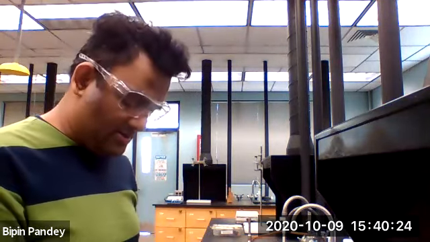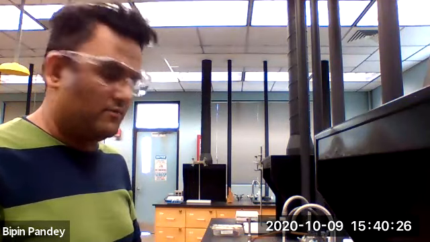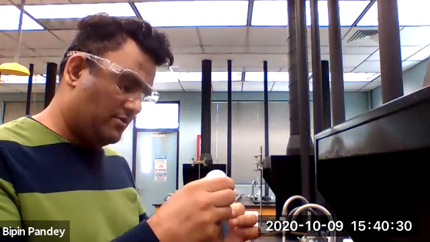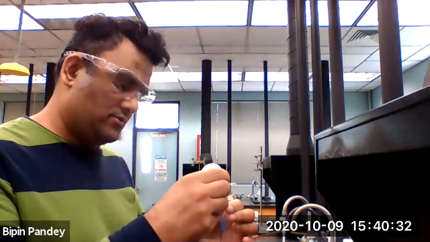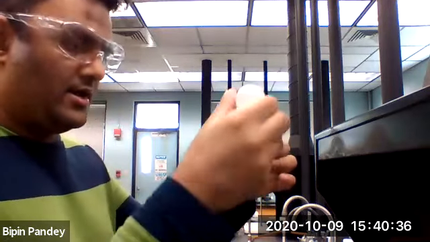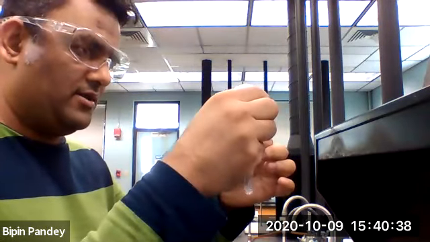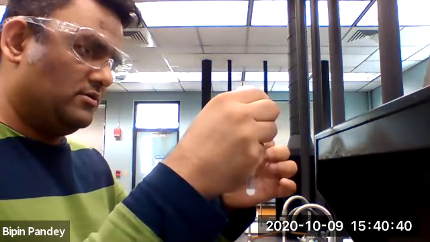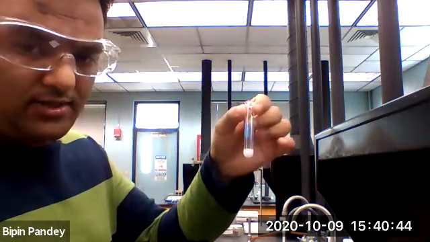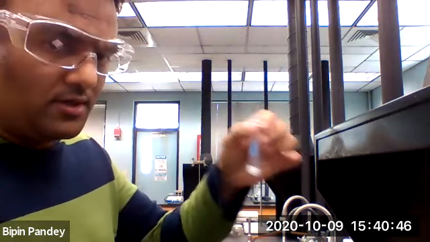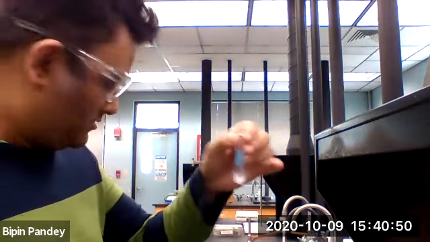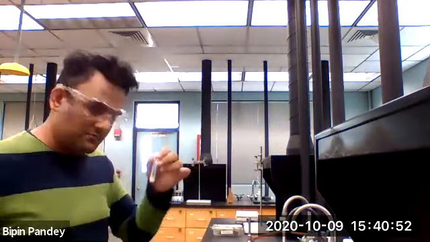As I said, this is a repeat of number 3. So I'll add sodium sulfate, 1, 2, 3, 4, 5. And I'll add 5 drops of barium nitrate, 1, 2, 3, 4, 5. So you can see the white solid formation. This gives us a white precipitate of barium sulfate. So that's reaction number 7.